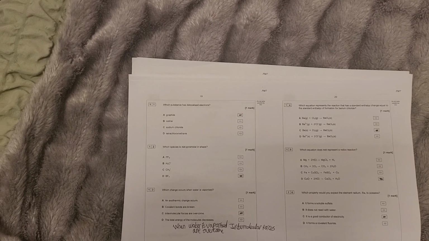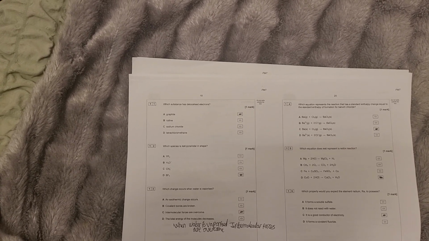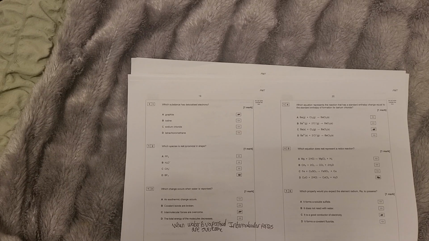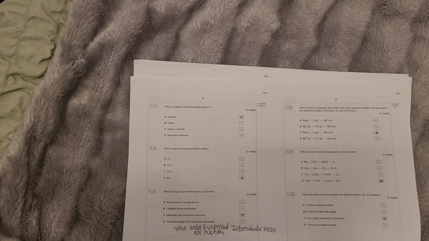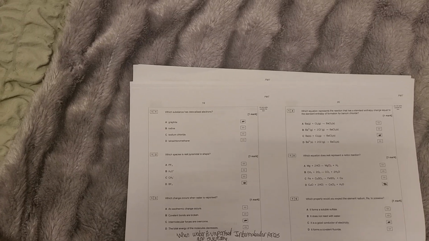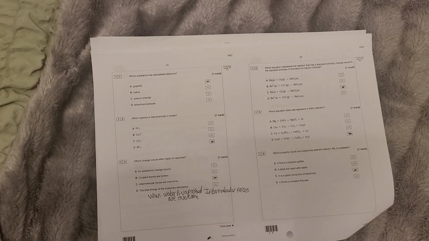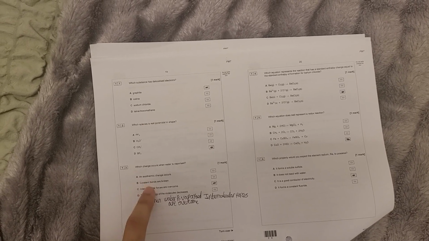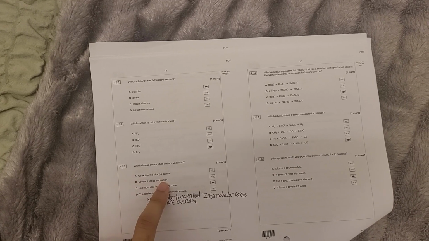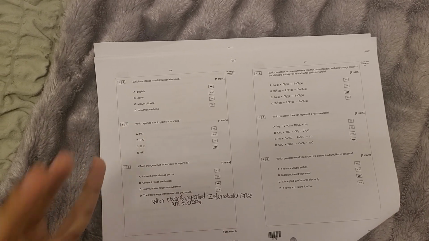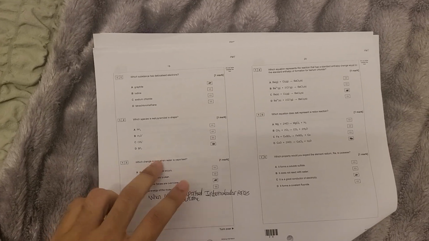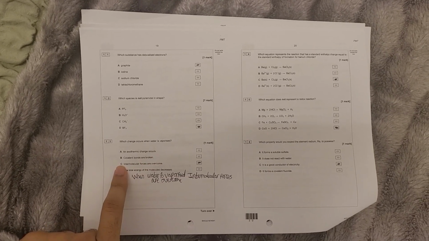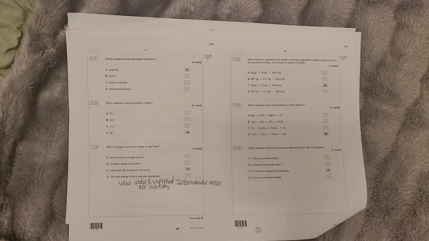Which change occurs when water is vaporized? This one is a really important multiple choice question because it tests your knowledge and also your understanding of all this kind of stuff. When water is vaporized, obviously B and C, right? That's what you might choose between. Covalent bonds are not broken when water is vaporized. Intermolecular forces are overcome, and I could definitely see this being repeated, so I would definitely learn this one off by heart, as well as the rest of them. So, which change occurs when water is vaporized? Intermolecular forces are overcome.